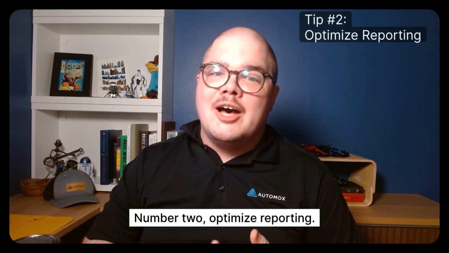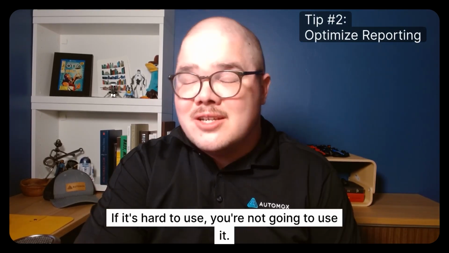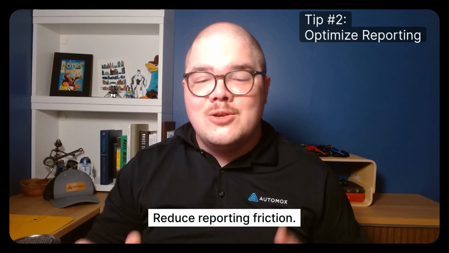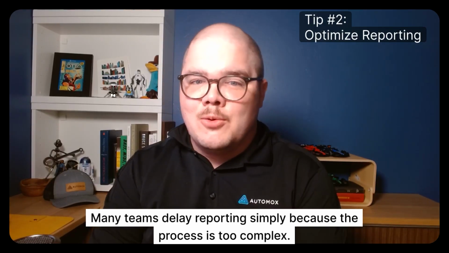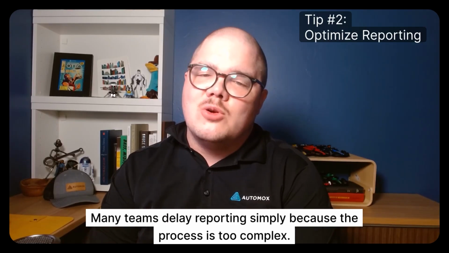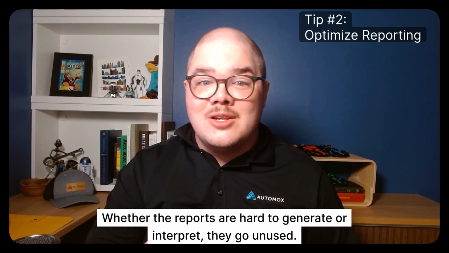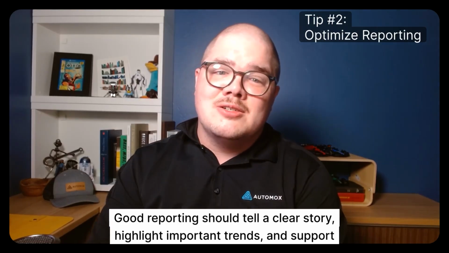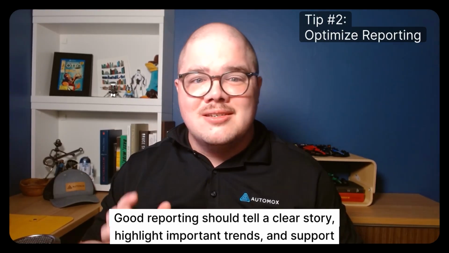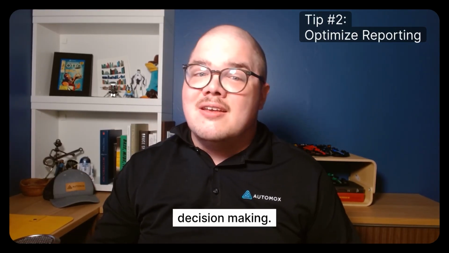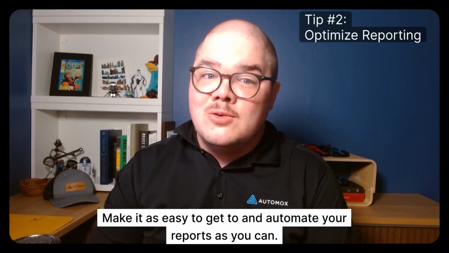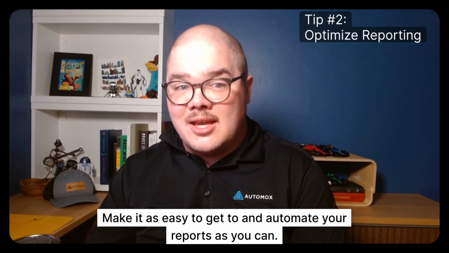Number 2, optimize reporting. If it's hard to use, you're not going to use it. Reduce reporting friction. Many teams delay reporting simply because the process is too complex. Whether the reports are hard to generate or interpret, they go unused. Good reporting should tell a clear story, highlight important trends, and support decision making. Make it as easy to get to and automate your reports as you can.